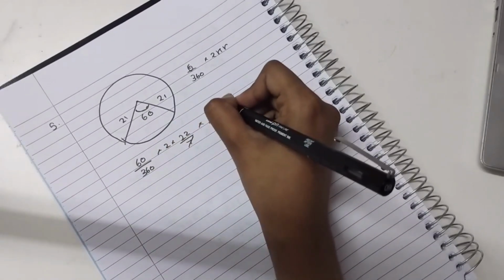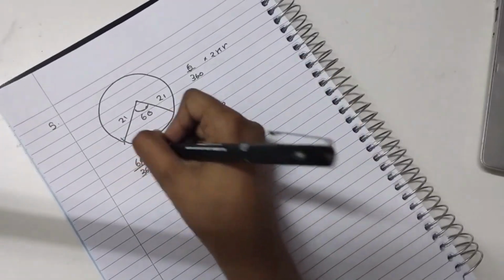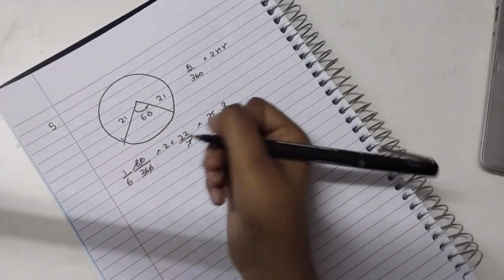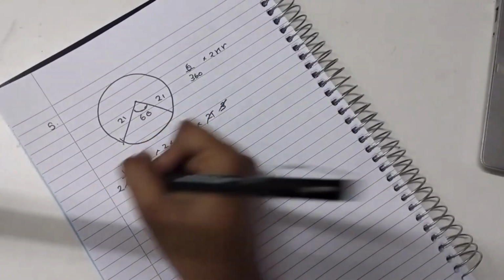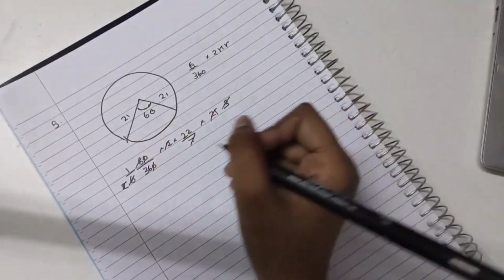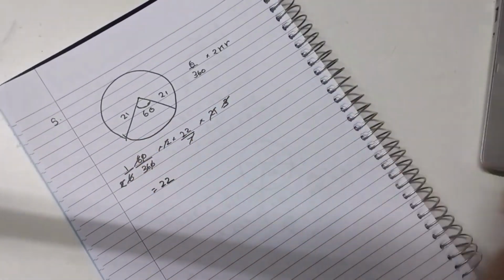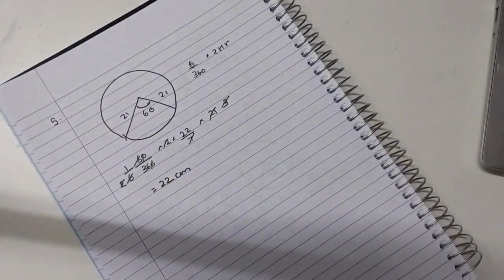7 and 21 will get cancelled, so 3. 0 and 0 will get 1 over 6. 3 and 6 will get cancelled. 2 and 2 will get cancelled. So 22 centimeters would be the length of the arc.